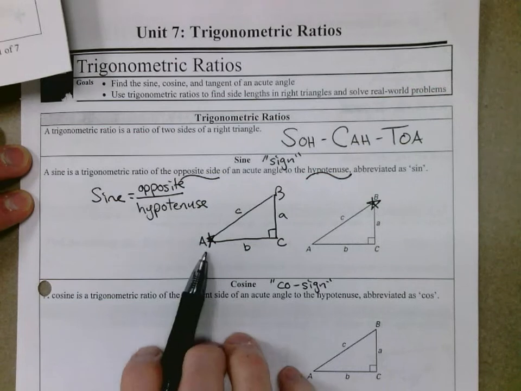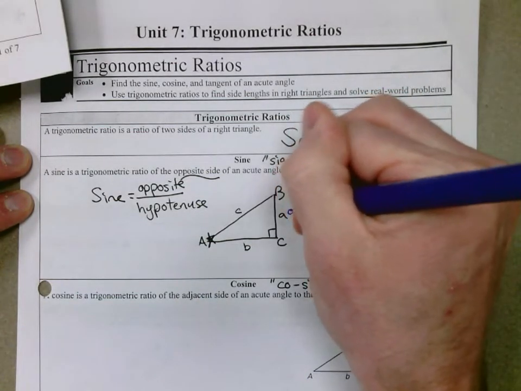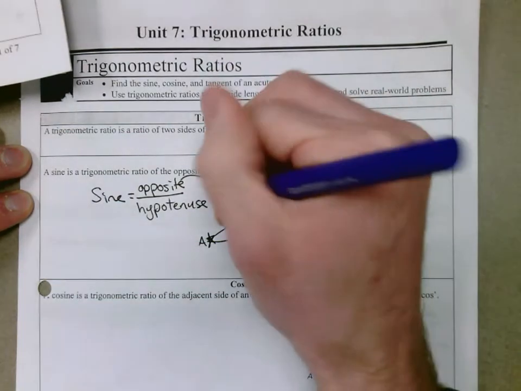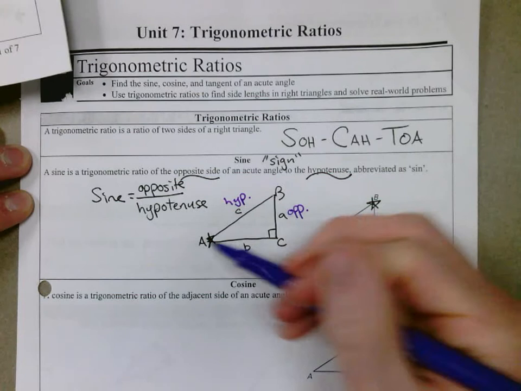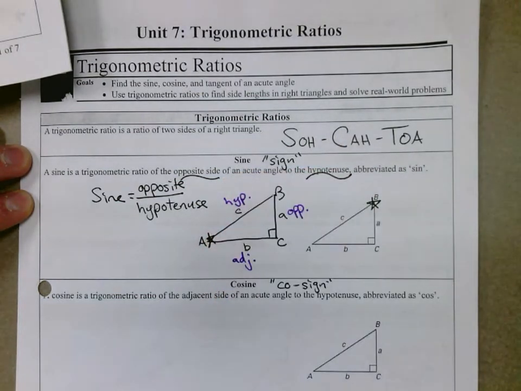Now, from A, this side over here would be my opposite. I'm going to label it as OPP. From angle A, this side would be my hypotenuse. And from angle A, this side would be the adjacent side.